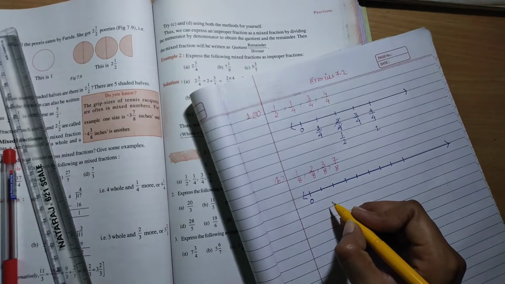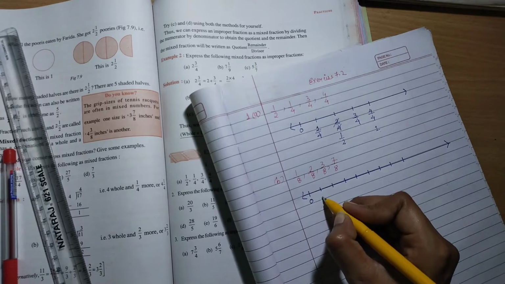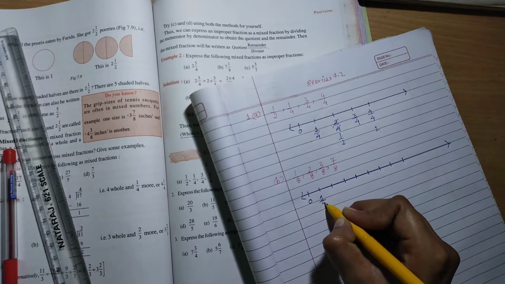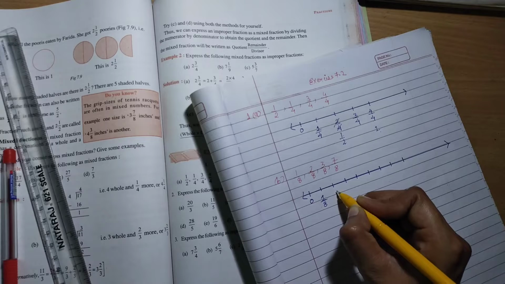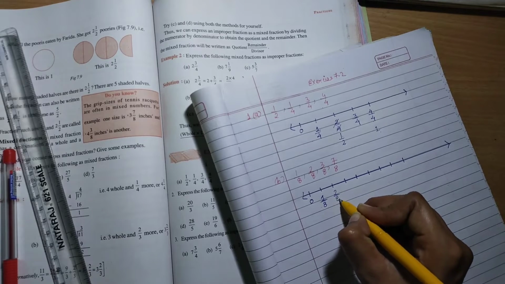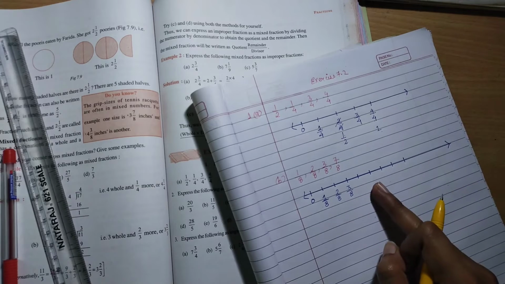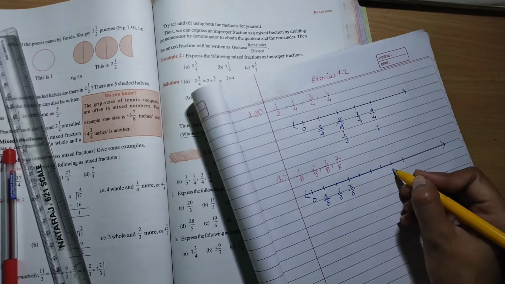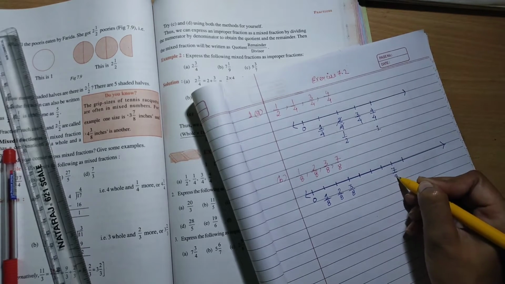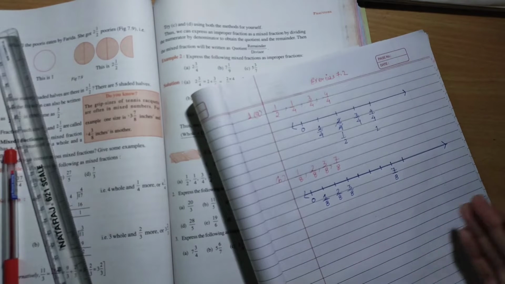Then here we are told to represent 1 by 8. Then 2 by 8. Next will be 3 by 8. Now 4 by 8, 5 by 8, 6 by 8 and 7 by 8. These are the things that we had to represent and we have represented them in a very simple way.